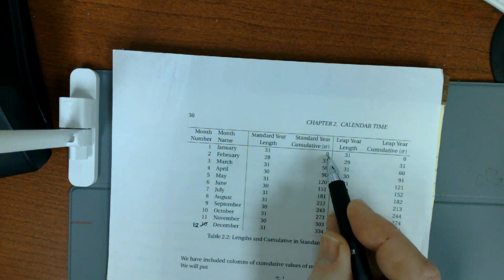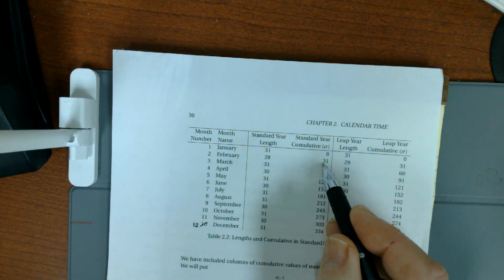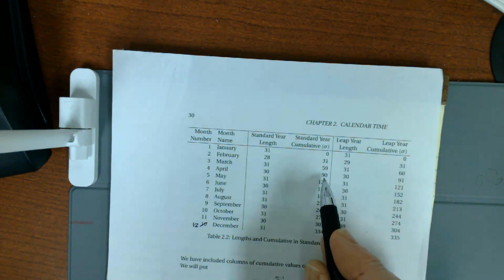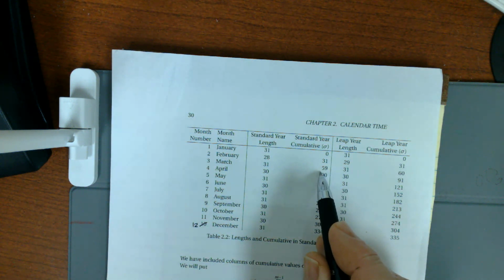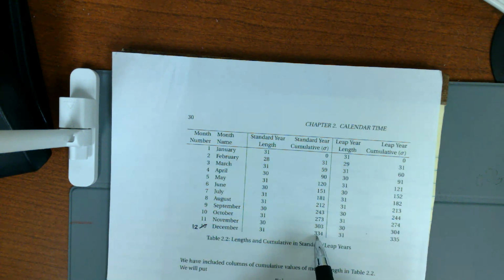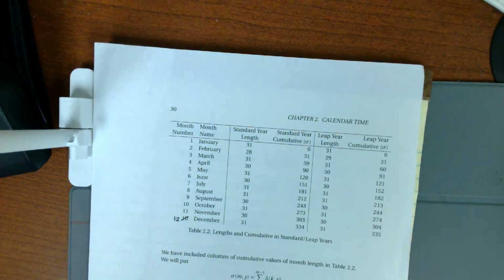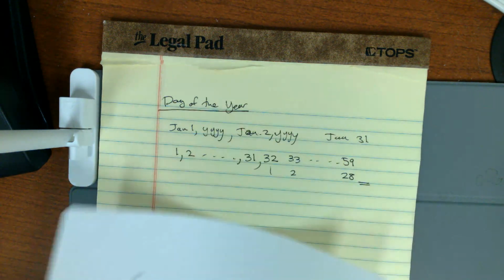Before January 1st, there's nothing. Before February 1st, there were 31 days. And during a standard year, before March 1st, there are 59 days, and so forth down like this. In a leap year, that changes. Right through February, it's the same. After February, everything is clicked up by exactly one day.